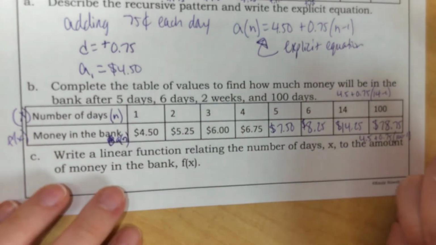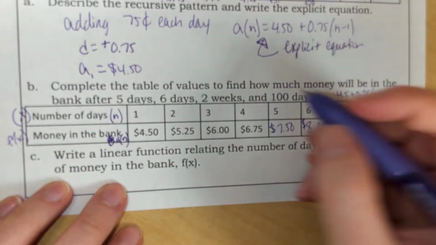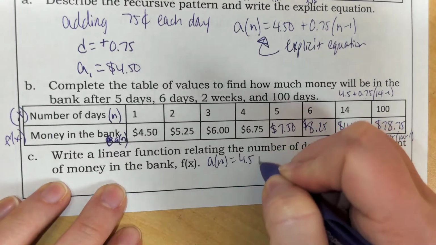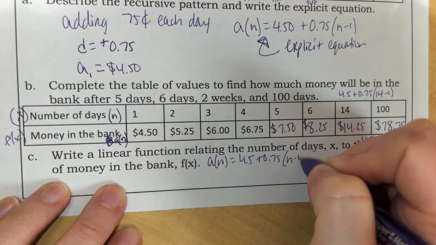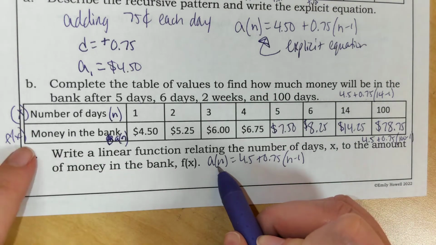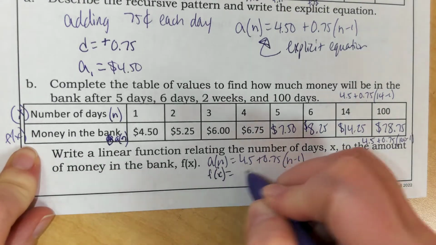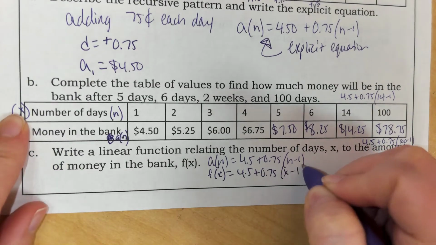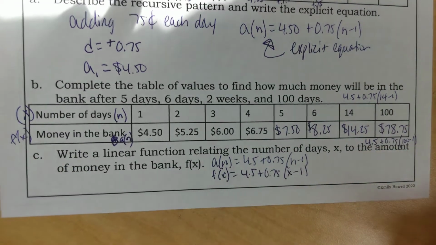So we're going to rewrite these. I'm going to take this equation, a of n is equal to 4.5 plus 0.75 multiplied by n minus 1, and I'm going to change out the a of n for f of x, and replace the n with x. All I'm doing is replacing those to make it clear.